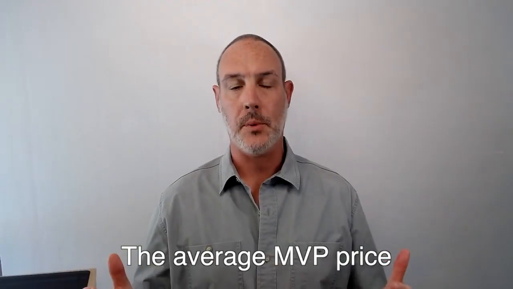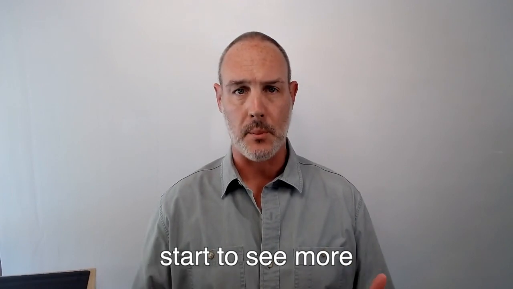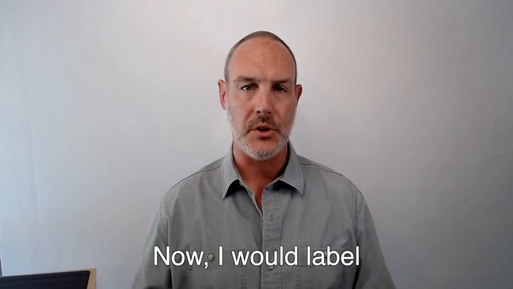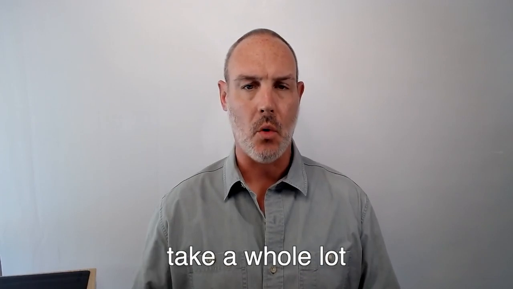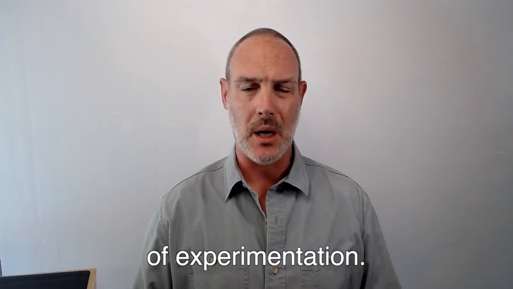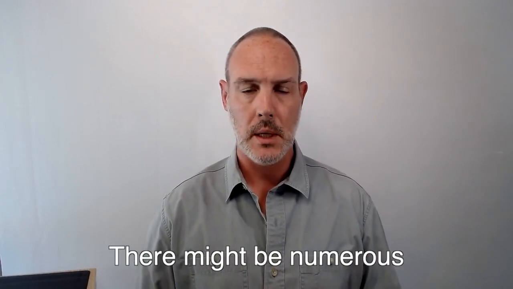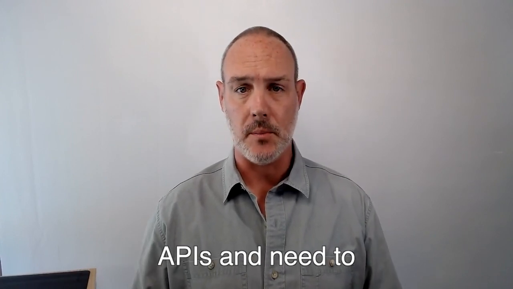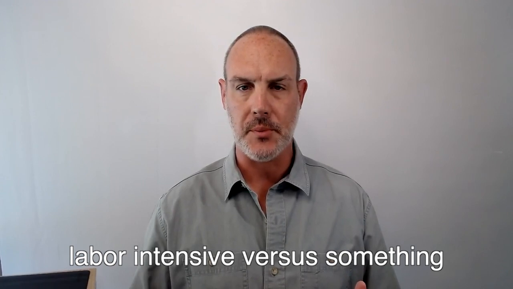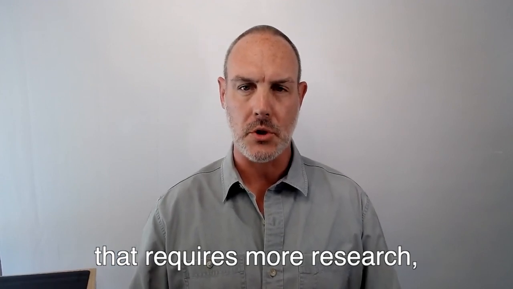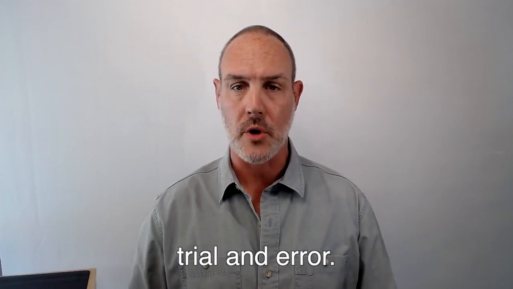The average MVP price point is where we start to see more API work. Now, I would label this moderate API work that doesn't take a whole lot of experimentation. It's somewhat easy. There might be numerous APIs that need to be stringed in, but the work is more labor intensive versus something that requires more research, more experimentation, or more trial and error.